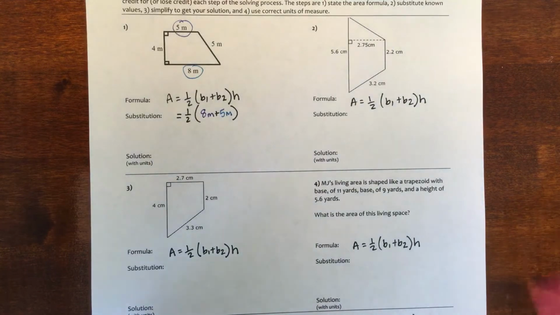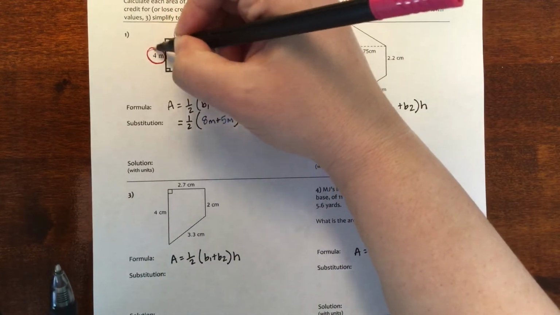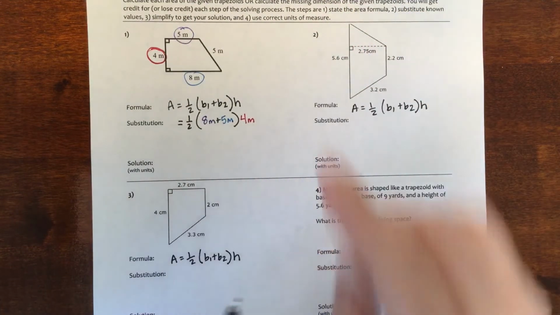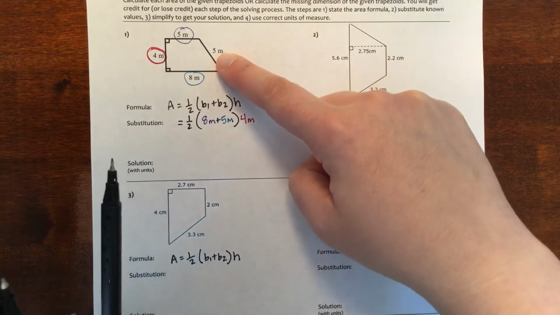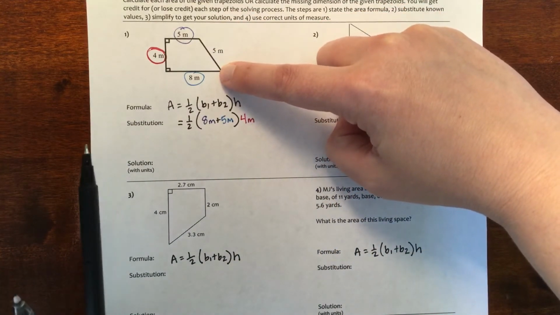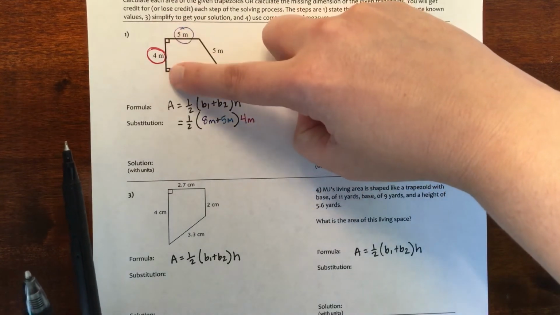The height would be the distance between the two bases and is perpendicular to both. In this figure, 4 meters is the height. 5 meters is extra information. You'll notice it connects at an obtuse angle and an acute angle with the bases. So this is not the height. The one that connects at a 90-degree angle would be the height.